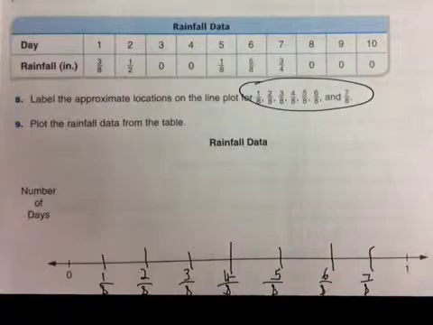On day 1, we had 3/8. Okay, so on day 1, I'll mark it with the 1. On day 1, we had 3/8. So we plot it. There we go. We have 1 there, 3/8, right? And then on day 2 we had a half.